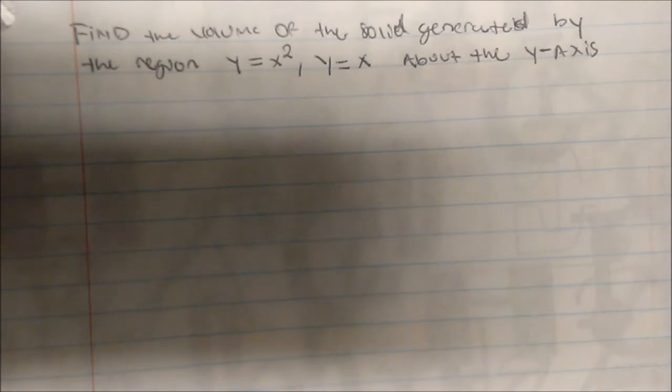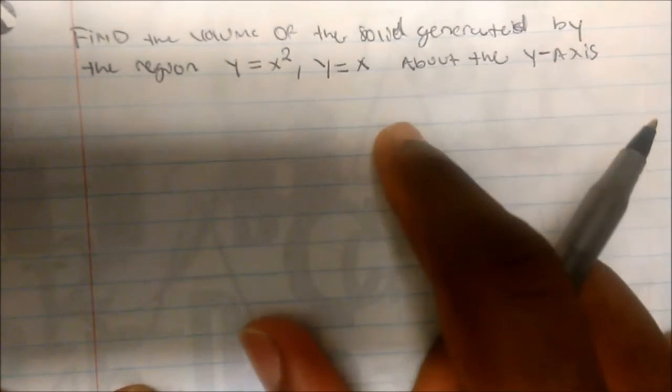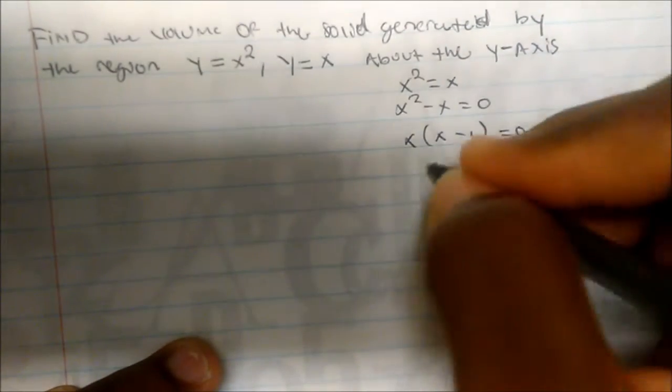Okay, so let's look at another one. So if I take a look at this one again, we're going to find the volume of the solid generated by the regions y is equal to x squared and y is equal to x about the y-axis. So we know we got to integrate with respect to x. For this one, we got to find the limits of integration first. So we could just simply set the two functions equal to each other. And so this becomes x squared minus x is equal to 0, where I could factor out an x. So this becomes x is equal to 0 and x is equal to 1.